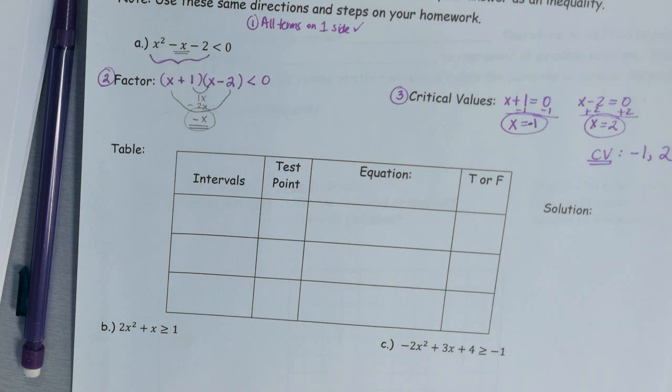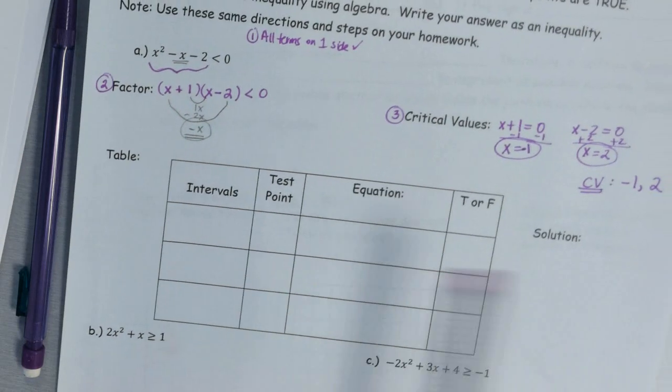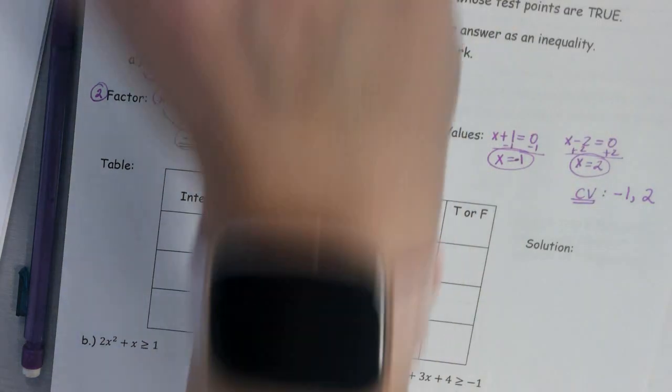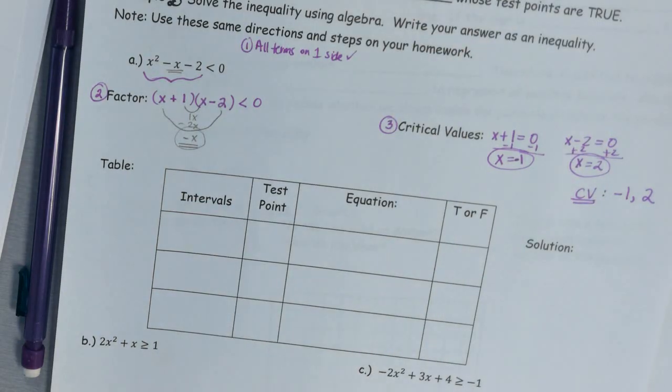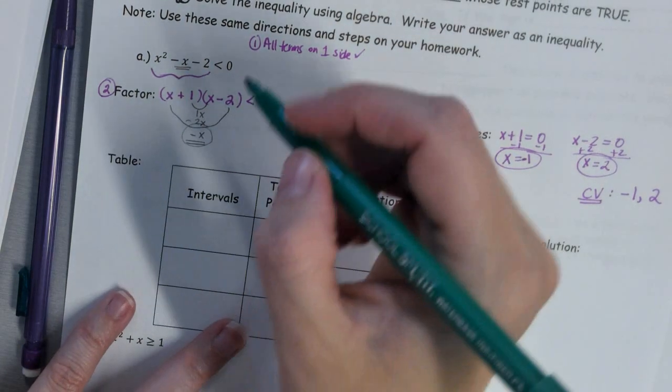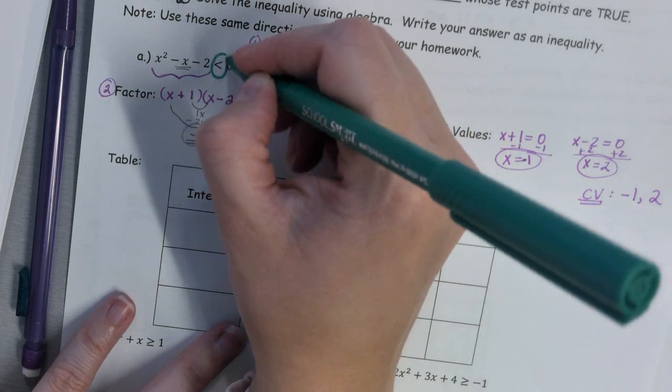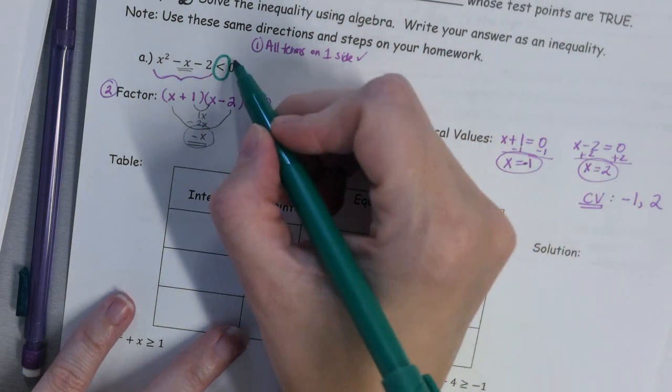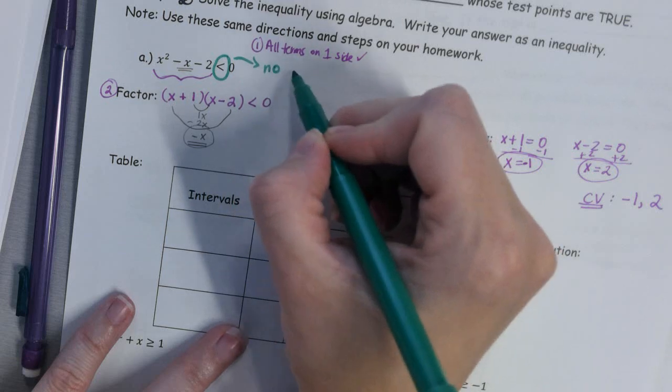So what happens is this is going to be put on a number line. I'm going to show you how to do the number line, and then we're going to fill out the table, okay? So a number line is something that you guys did in Algebra 1, probably even a little bit before that. And we do want to pay attention to the sign. So the sign here, there is no equal to.